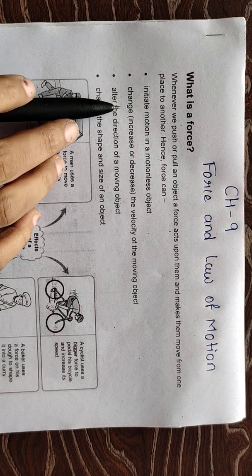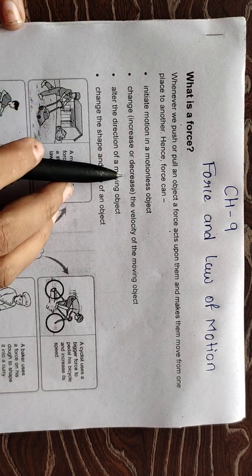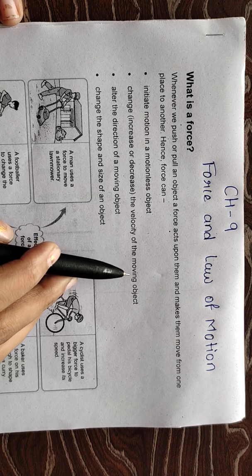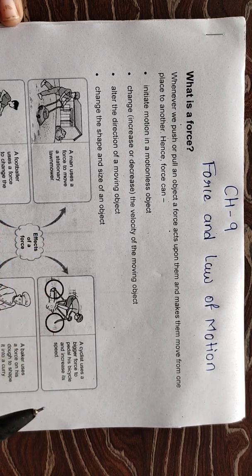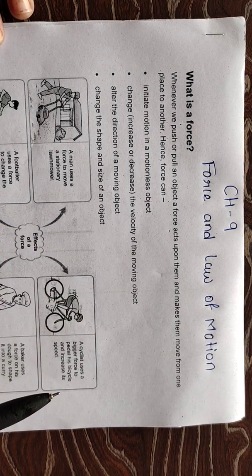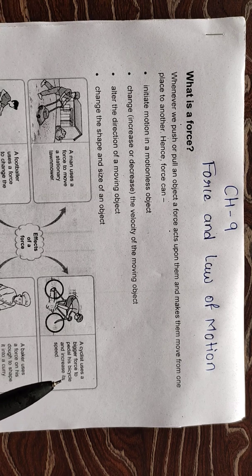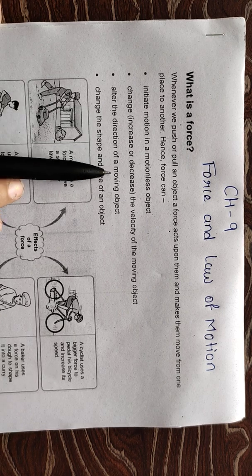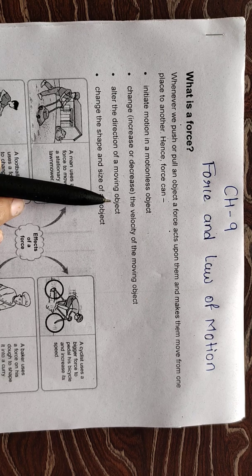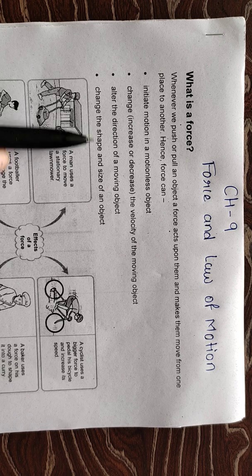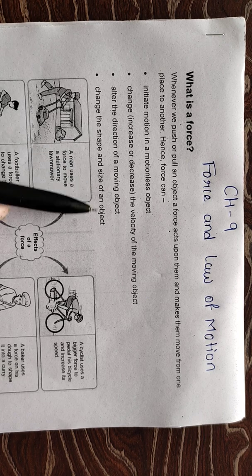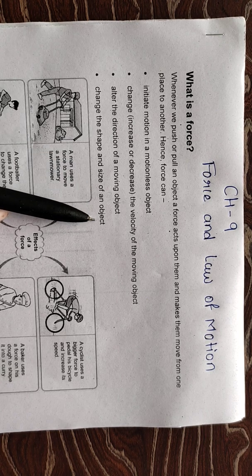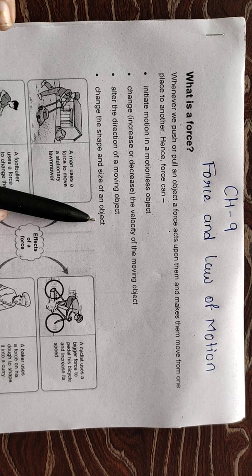Then next is change, that means increase or decrease the velocity of a moving object. That can also be done by force. If you apply more force, the velocity can increase or decrease. Then, alter the direction of a moving object: with the help of force you can change the direction of a moving object. And the last one is to change the shape and size of an object. By applying force, you can change the shape or size of the object.